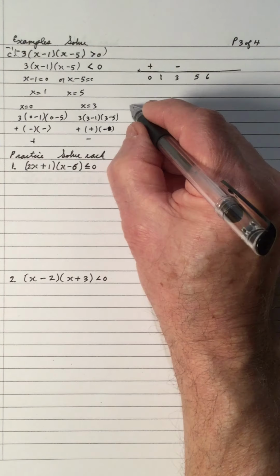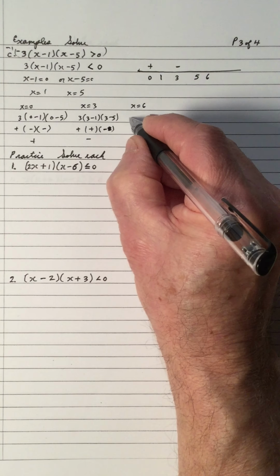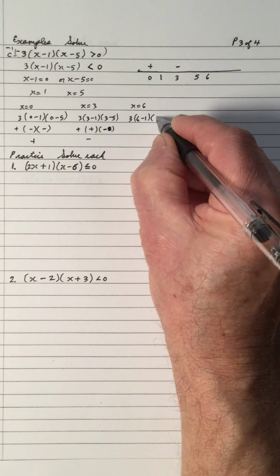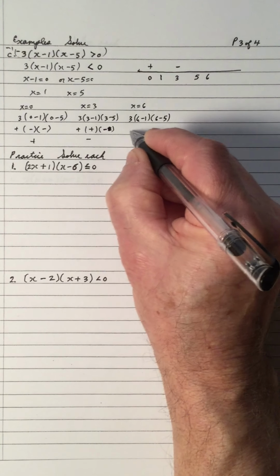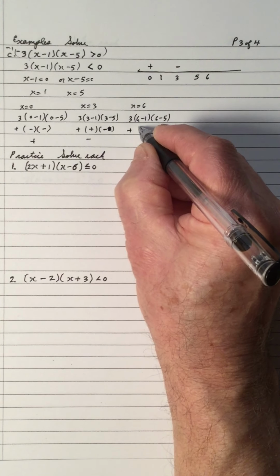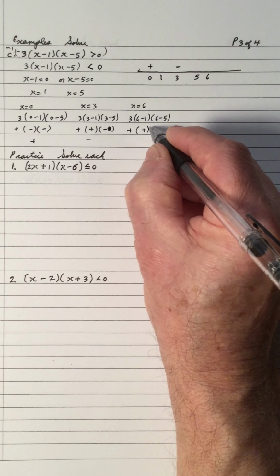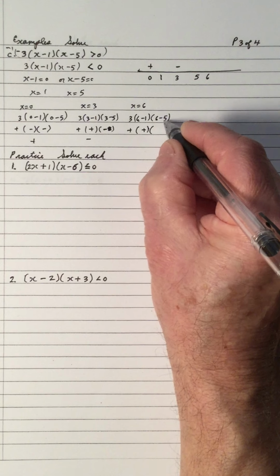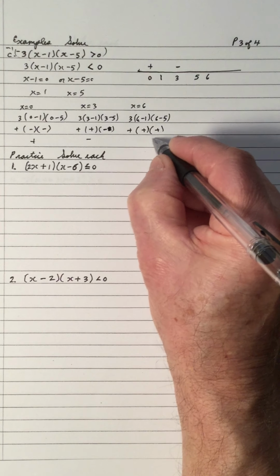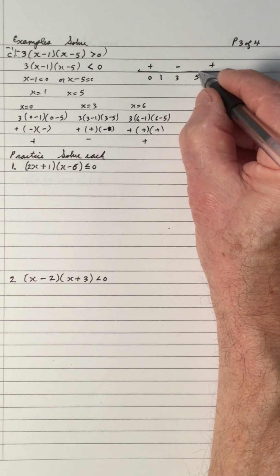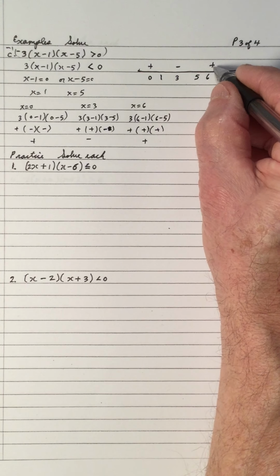And deal with the 6. 6 is the number I've got to sub in. 3, 6 minus 1, and 6 minus 5. 6 minus 1 is positive, and 6 minus 5 is positive. So that's a positive number. So all the numbers greater than 5 are going to be positive.